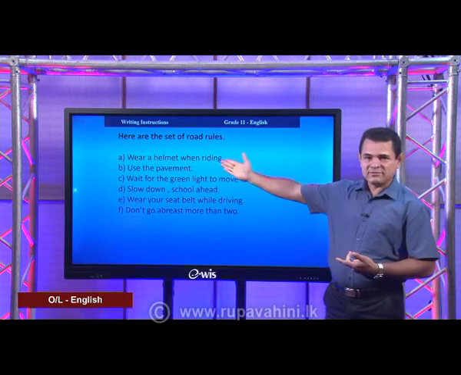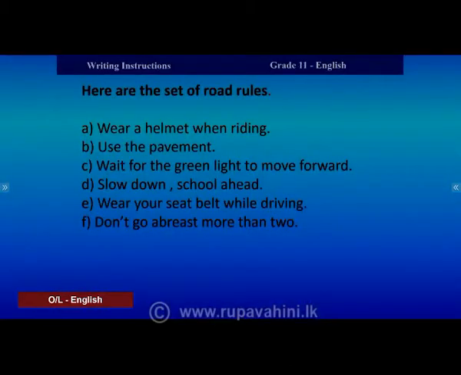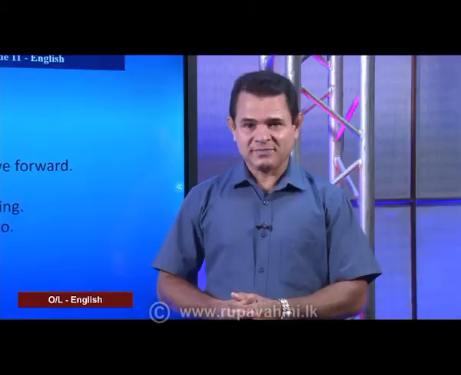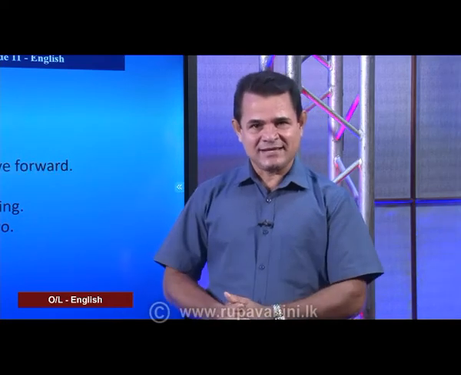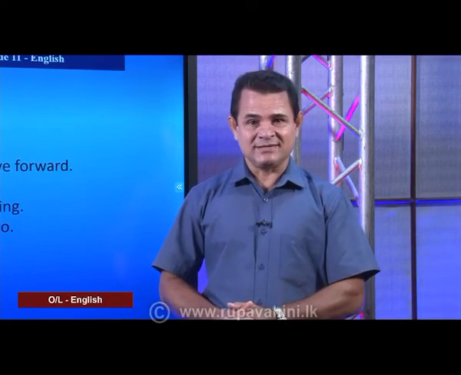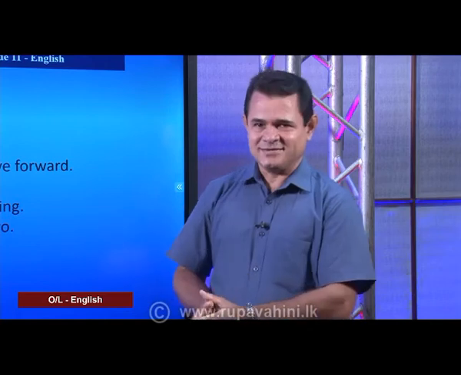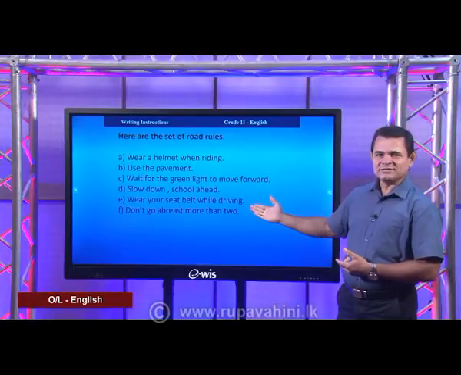For example, the very first one, wear a helmet. You know, when you walk on the road, you don't use a helmet, and when you drive a car, you don't use a helmet. So easily you can guess who should follow that rule. Yes, the motorcyclist and one who is riding a bicycle. So likewise, there are certain words in this that will directly take you to the answer. Can you think of the users of these?